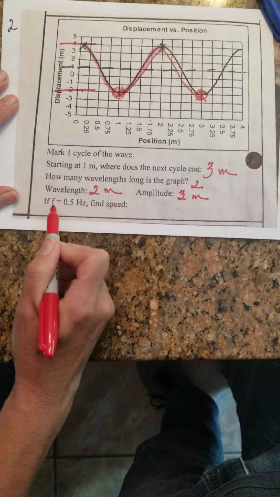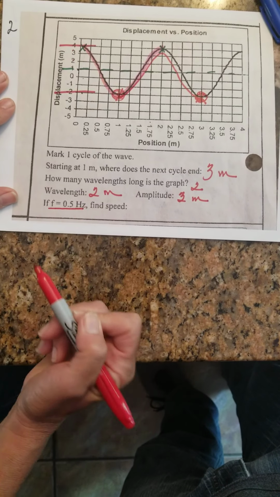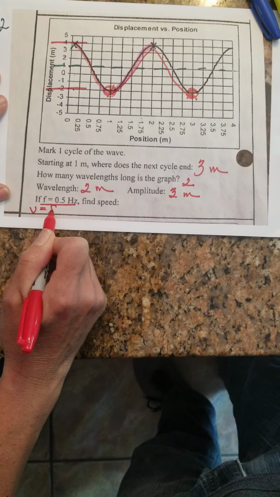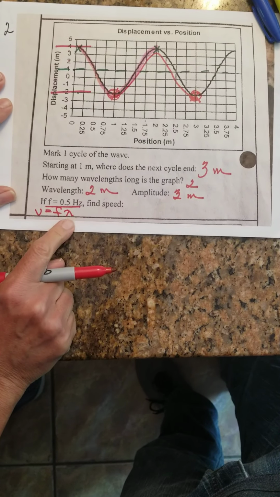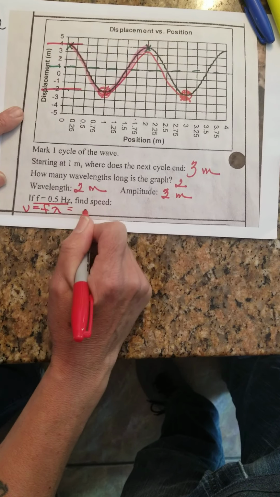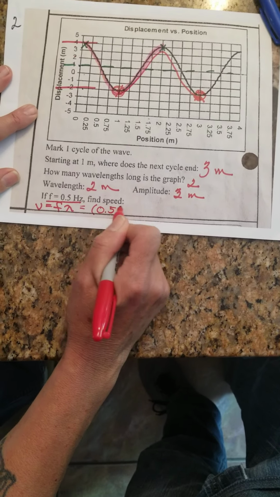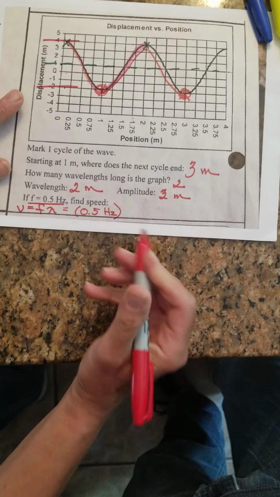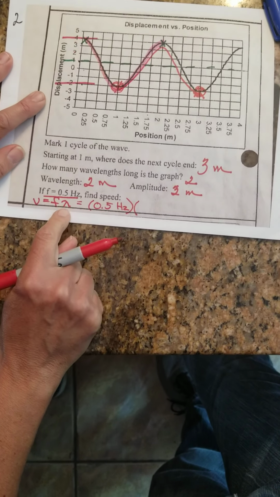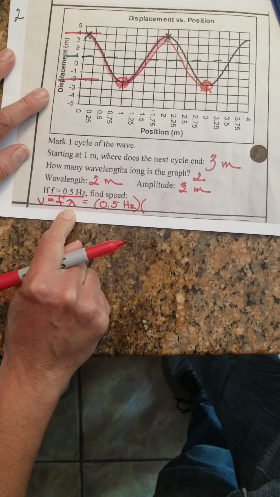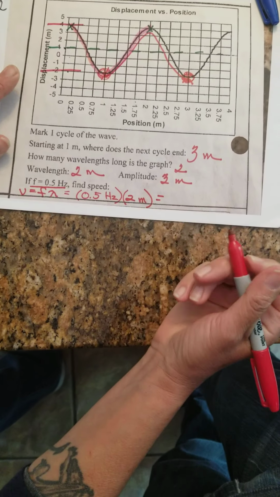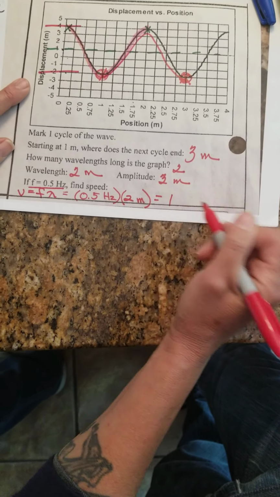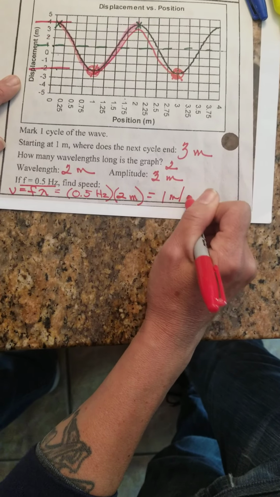Math again. If they give us frequency, they want speed. V equals F lambda. Speed equals frequency times wavelength. That's the Greek letter lambda. They gave us frequency. We figured out lambda. We figured out the wavelength. We said the length of one wave is 2 meters. And if I multiply those, I get 1 meter per second.